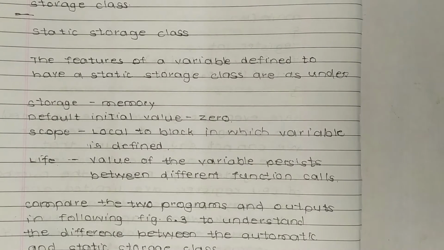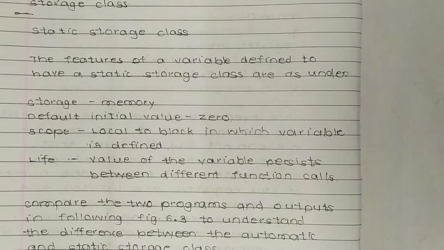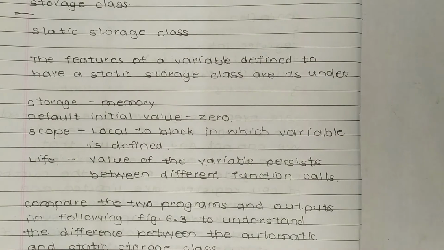Now scope: local to block in which variable is defined. So scope is local to block in which variable is defined. Now life: value of the variable persists between different function calls. So it is between function calls, so that is life.